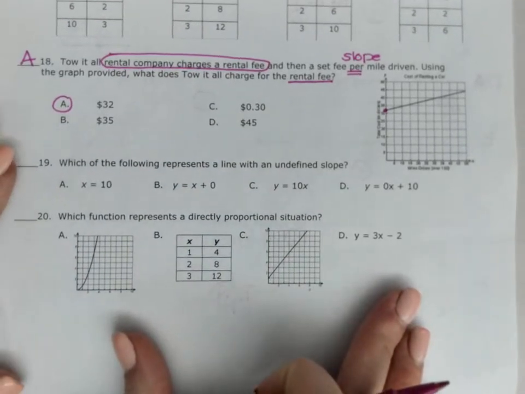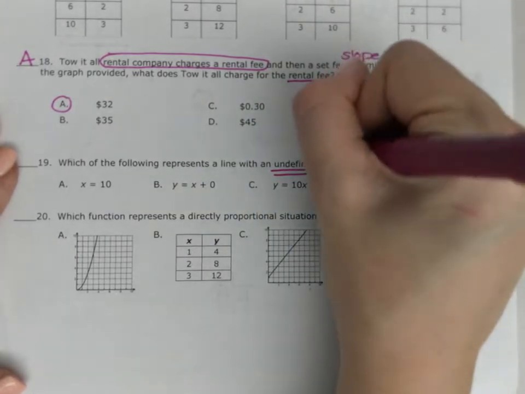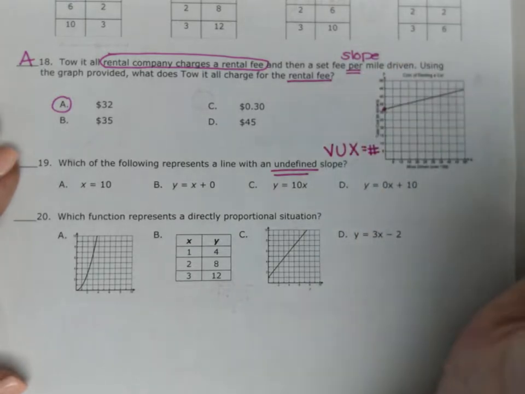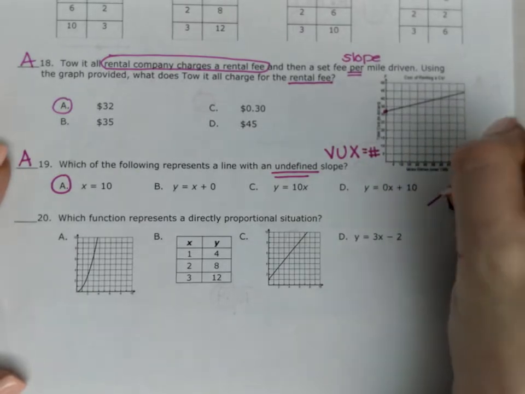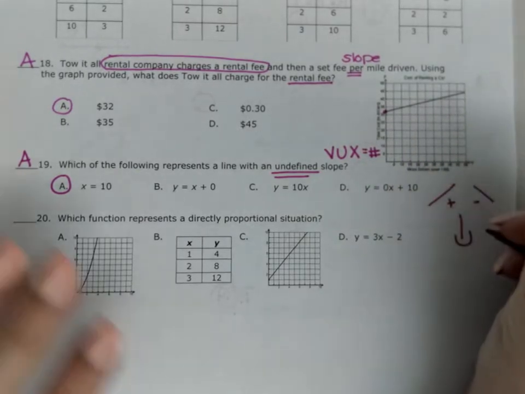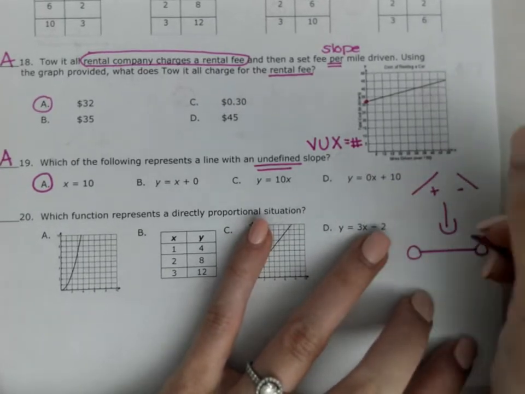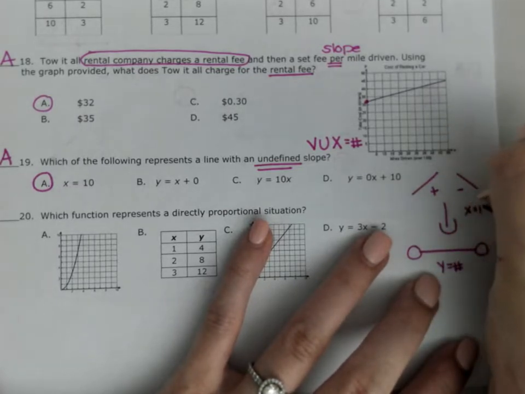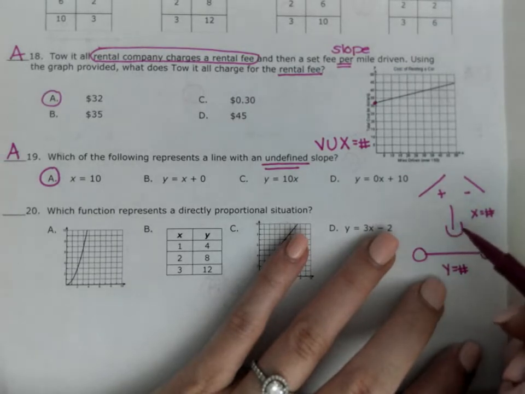Which of the following represents a line with an undefined slope? Okay, we have either Vux to help us with undefined slope, which tells us the equation is x equals a number. So it is A. But we also have slope man. This is positive, this is negative, undefined, and 0. And don't forget your chin taps. Scratch your chin when you ask yourself why, and then x equals a number goes here. So because it wants an undefined slope, that means it's a vertical line, and the equation is x equals a number.